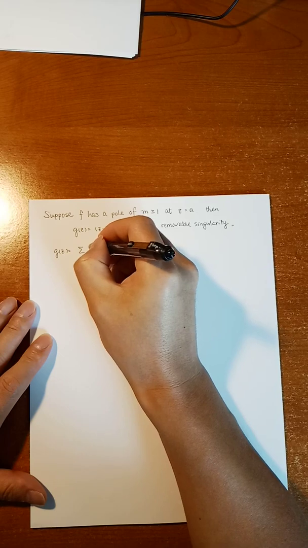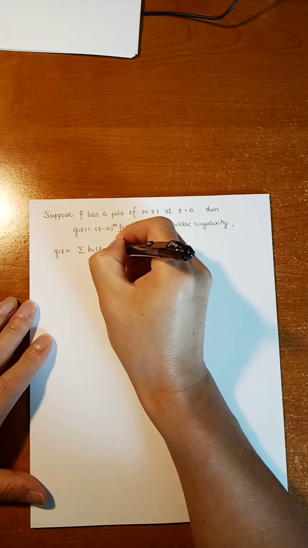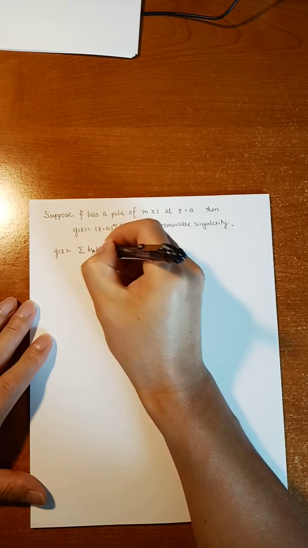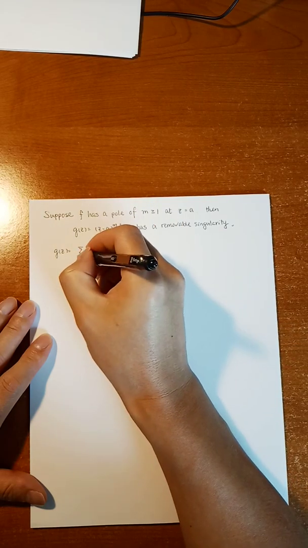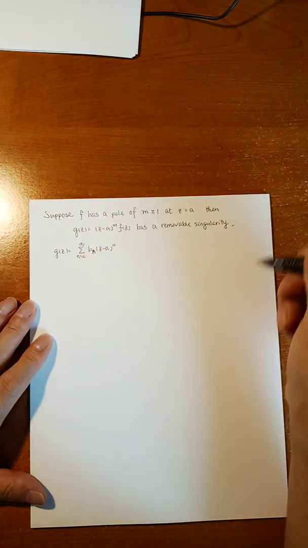It's like the sum of bn times z minus a to the n's power, n from 0 to infinity.